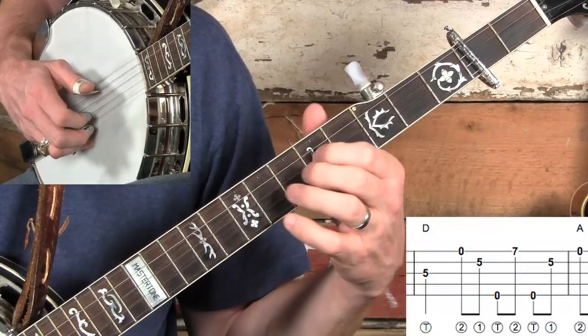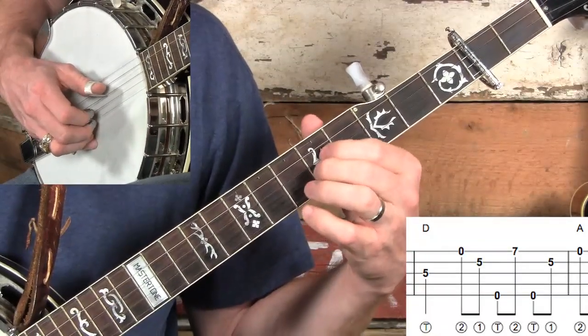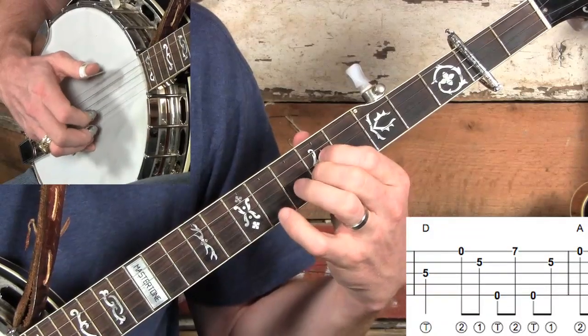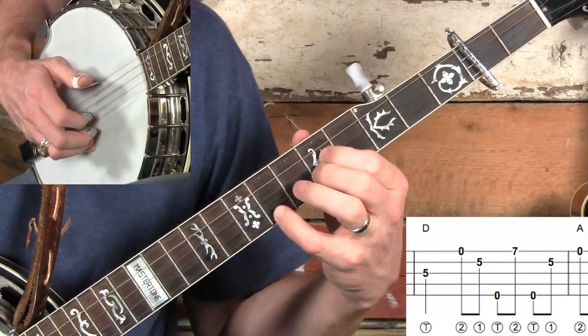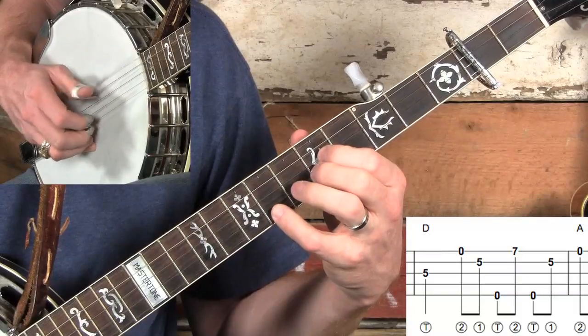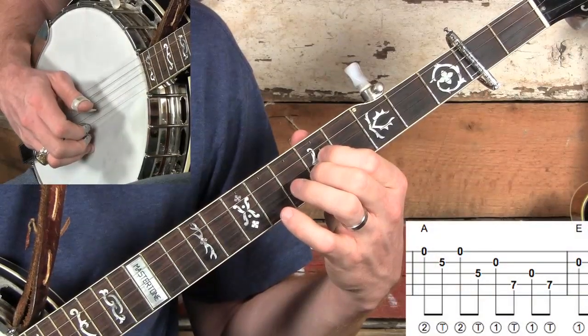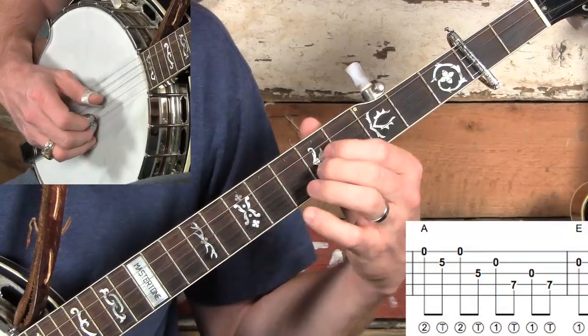So measure 6, we start there with a quarter note. We're going to reach up to the 7th fret with our pinky. Once again, measure 7, we see the thumb being used here.